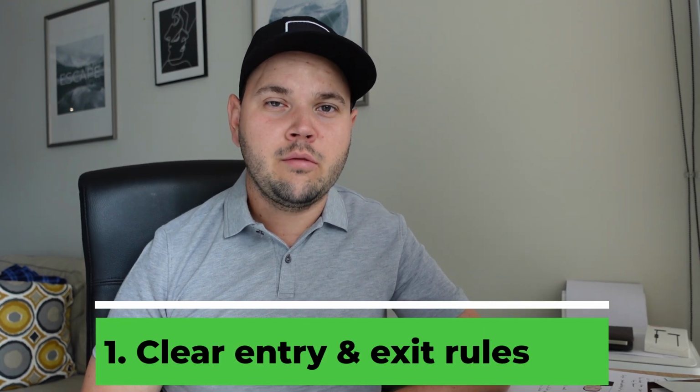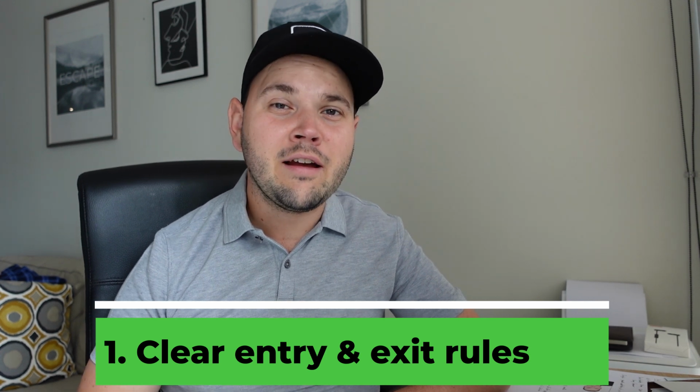Alright, so number 1, clear entry and exit rules in the market. Now you would be surprised how most traders don't have these clear rules. They say they trade price action, they say they look at patterns in the market, they say they look at head and shoulders, they look at the RSI sometimes, they look at the stochastic sometimes, they put in the moving average. These are not clear rules, these are only principles or tools you can use, but they are very far from clear and straightforward rules.